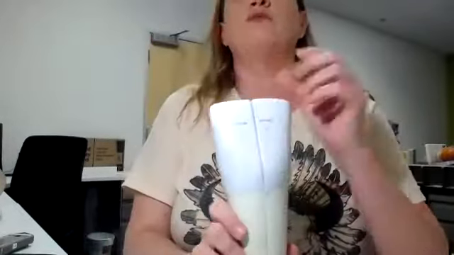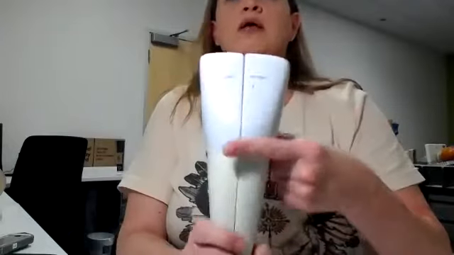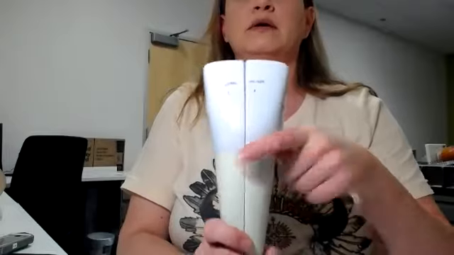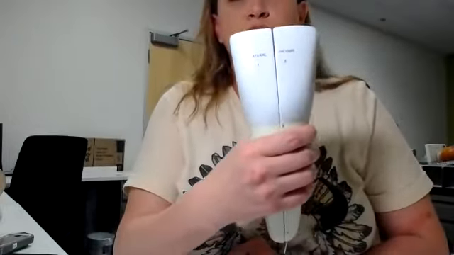So again, the three areas are going to be the crown. That's all of this area right here where my hand's over. That's your crown. You have this area right here that's going into the gum line. This is called your neck. And then all of this underneath the gum line going into the tooth is called the root.